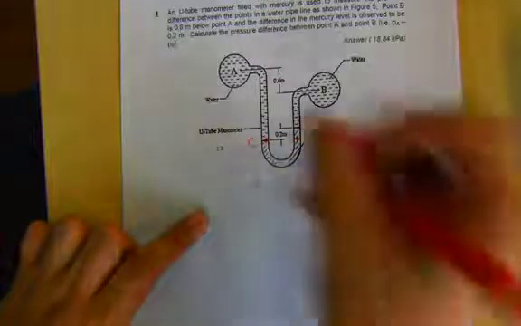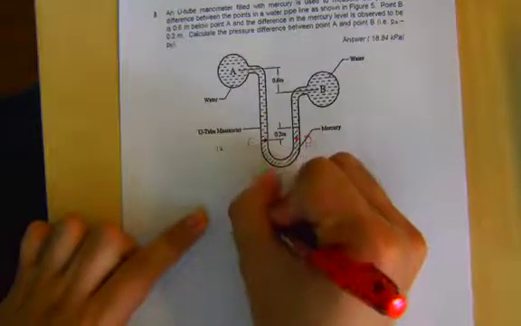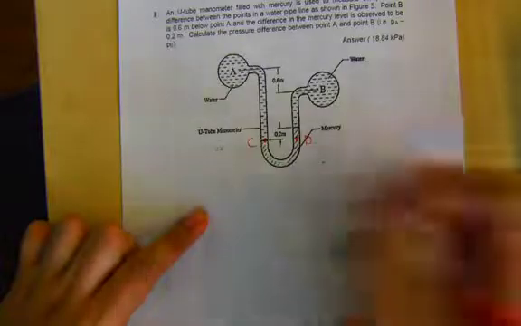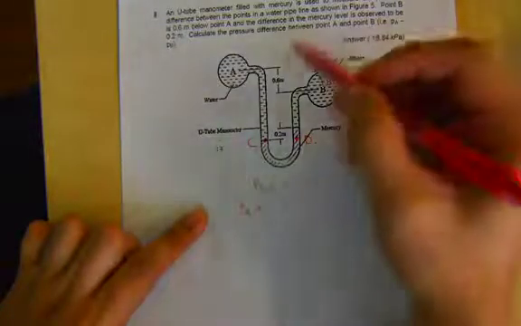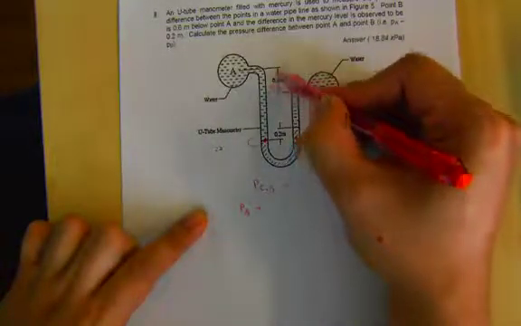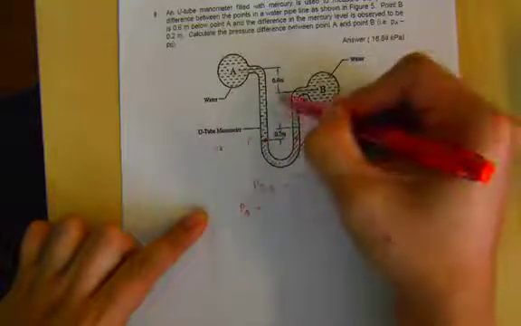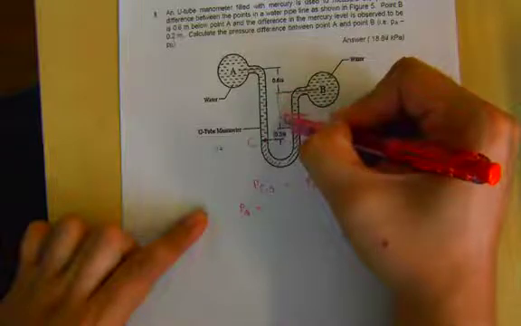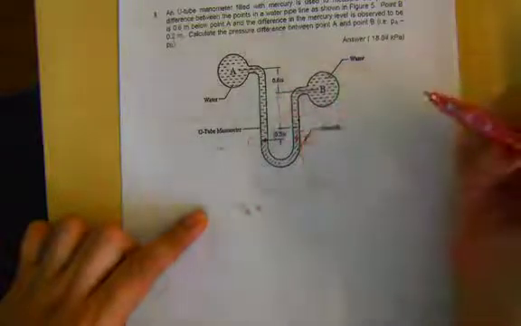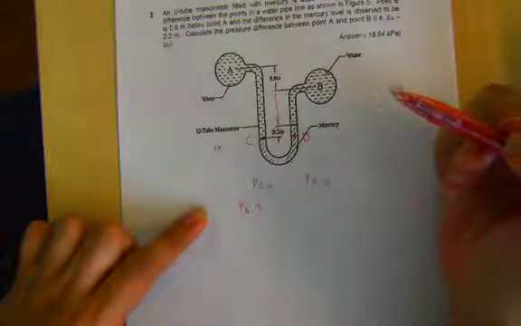What will this PC gauge be contributed by? PC will be due to PA, plus this column of water, this column of water, and also this column of water.